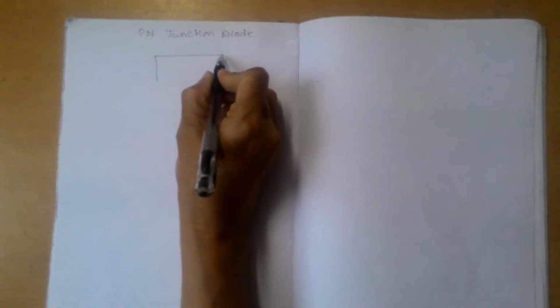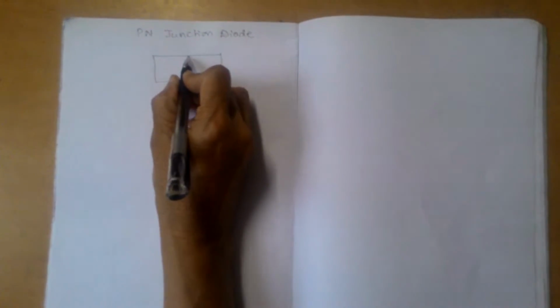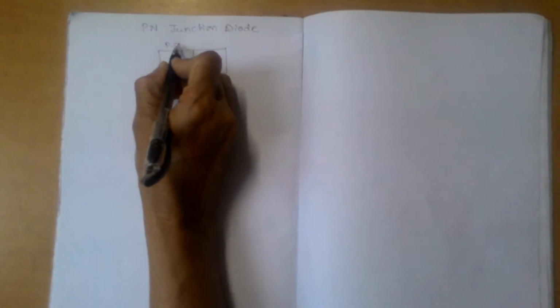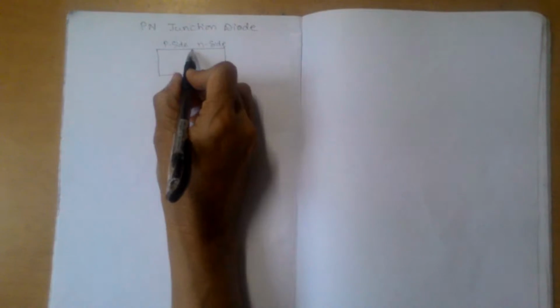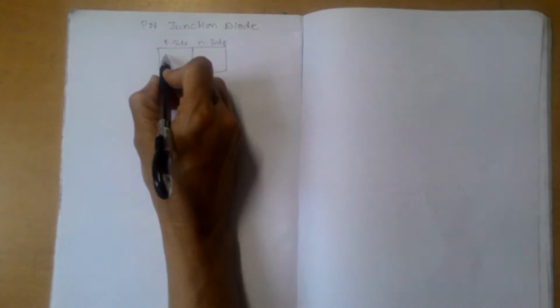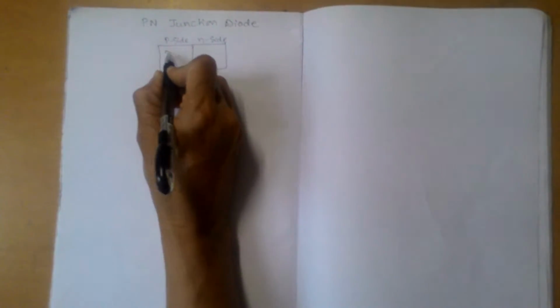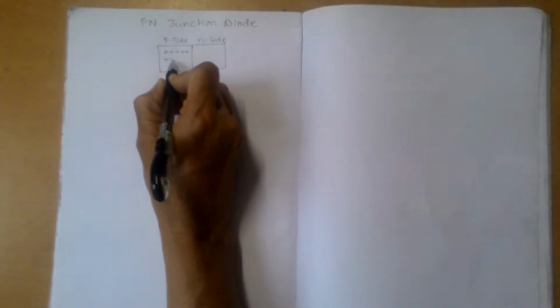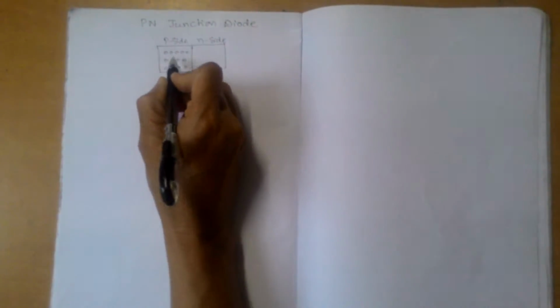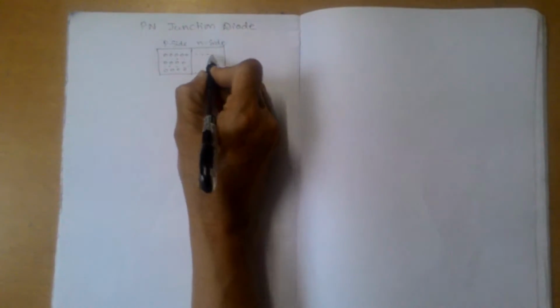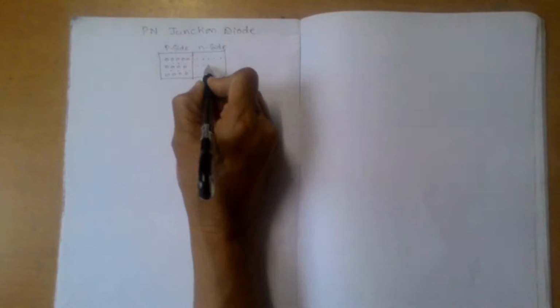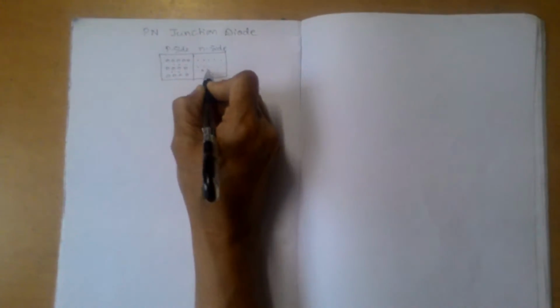For that, a pure form of semiconductor material is taken and one side is doped with trivalent atoms and another side is doped with pentavalent atoms. We'll get the PN junction diode. So in the P side, holes are the majority charge carriers and electrons are the minority charge carriers. As well as in the N side, electrons are the majority charge carriers, holes are the minority charge carriers.